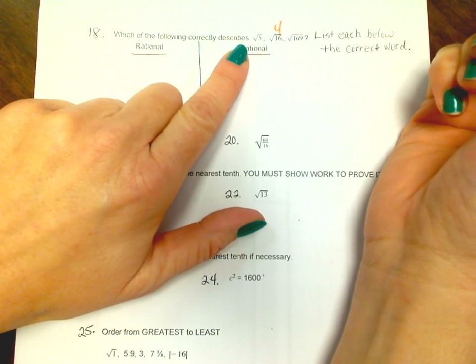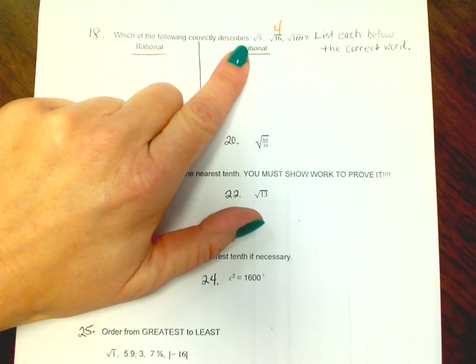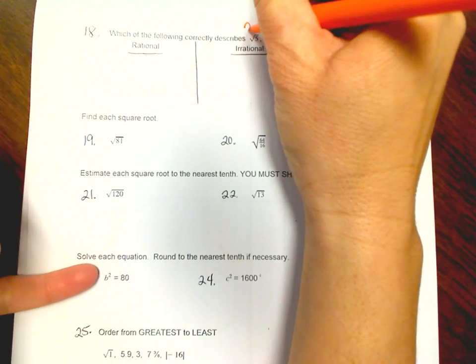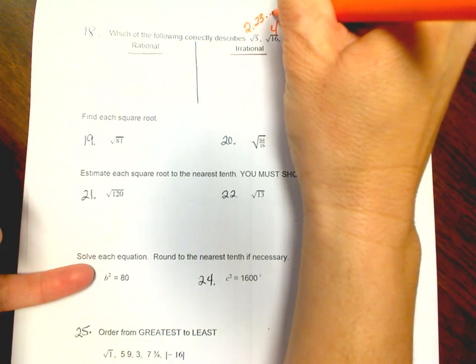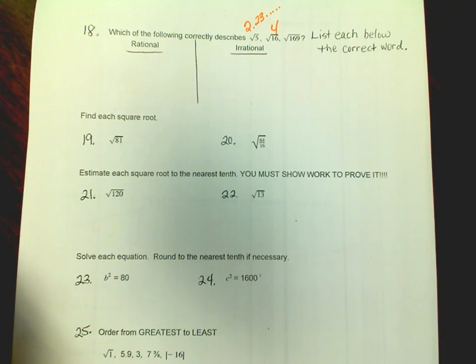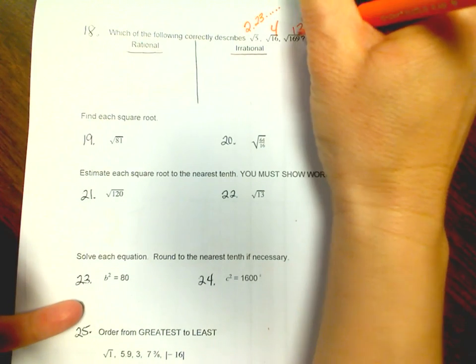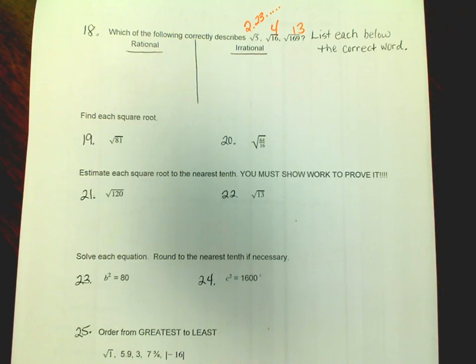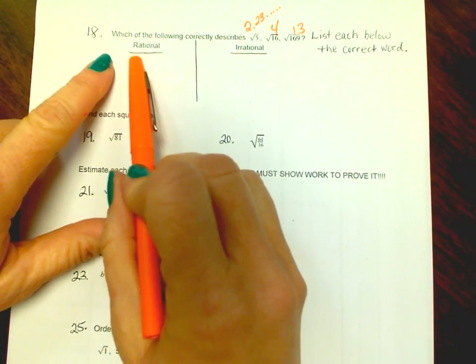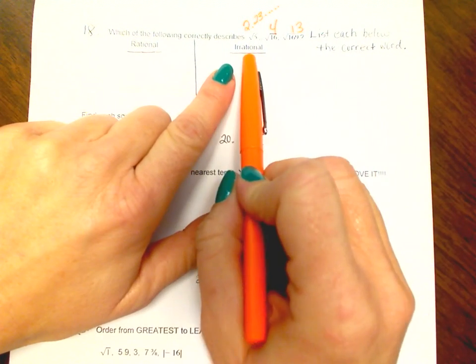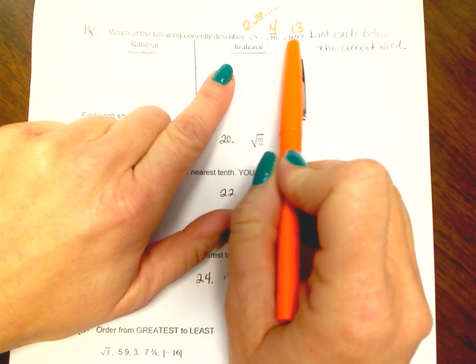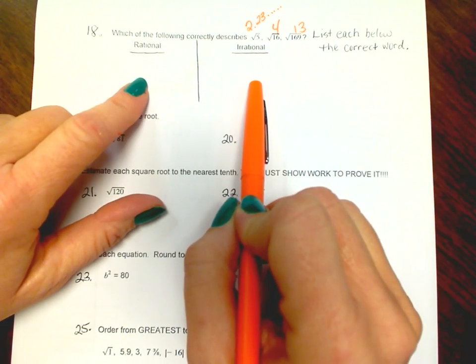The square root of 5 is going to be 2.23 dot, dot, dot, dot, dot. Okay, and the square root of 169 is going to be 13. Now then, that should help you list which one goes into rational, which one goes into irrational. But make sure you put the square roots over here where they go. Okay?